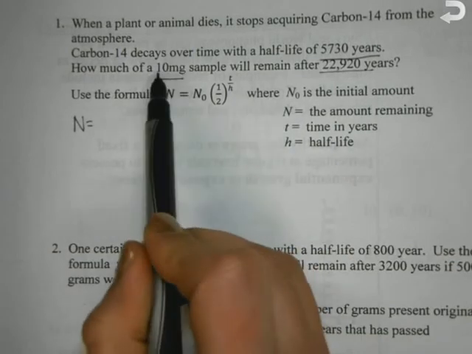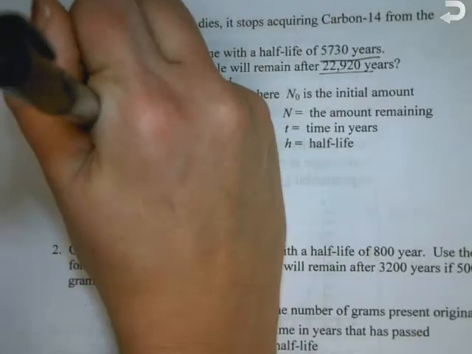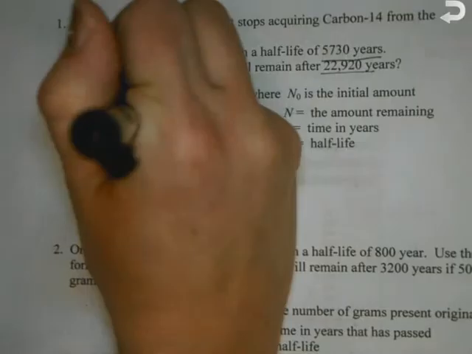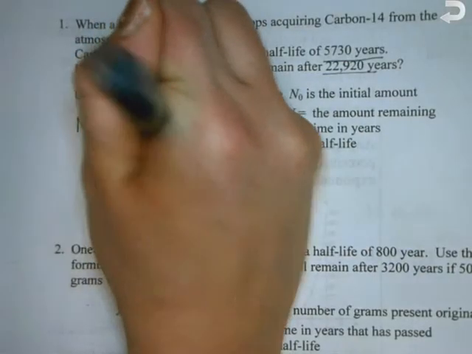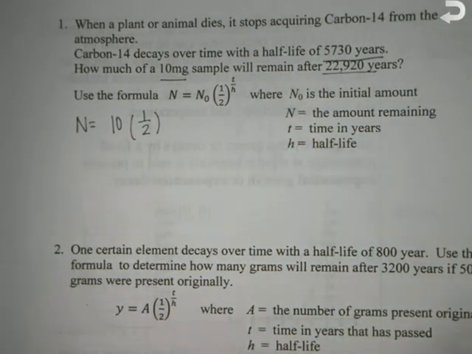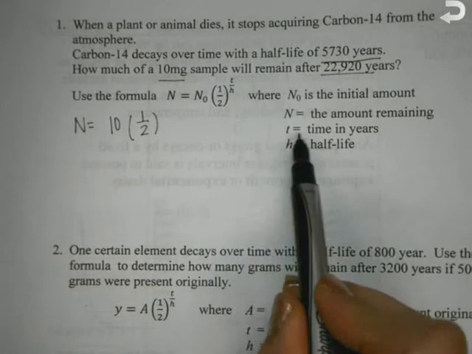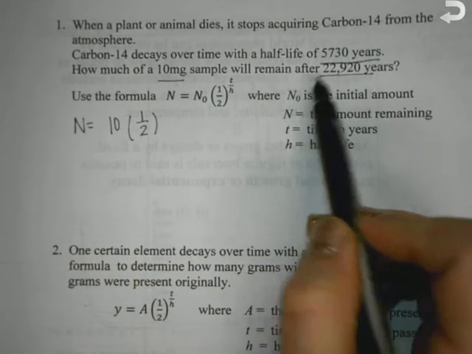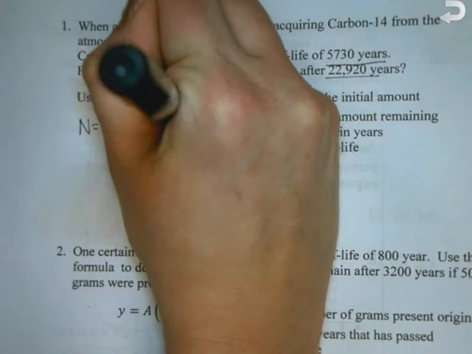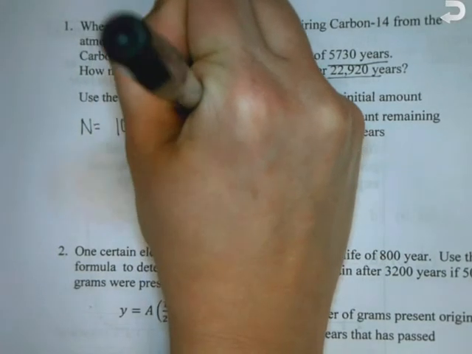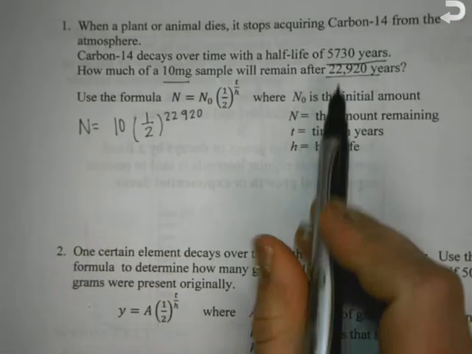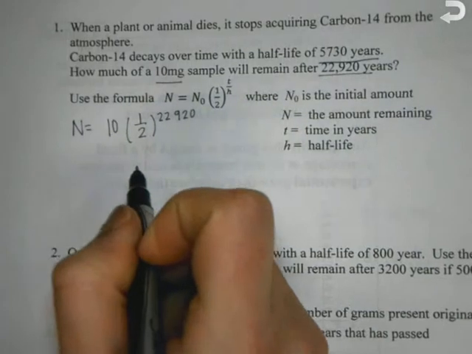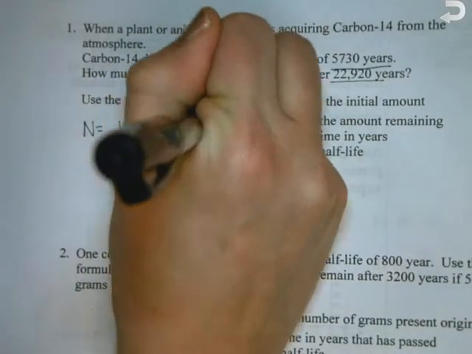So 10 times 1/2 to the power of T, time in years, so that's 22,920, over the half-life. The half-life is 5,730.